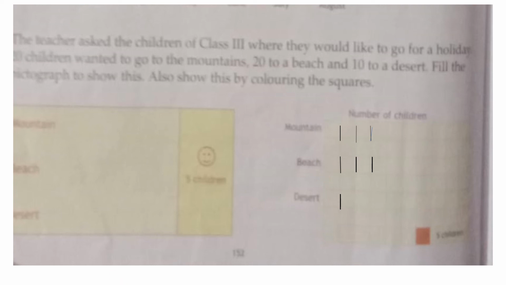See, the number of children who wanted to go to the mountains is 20. Here in the pictograph, you can see that one face is made that represents 5 children. And in the bar graph, one box represents 5 children. That means whatever you make, one representation will be 5. So 20 divided by 5, because 20 children wanted to go to mountains. When you divide, you will get 4. So make 4 faces here.